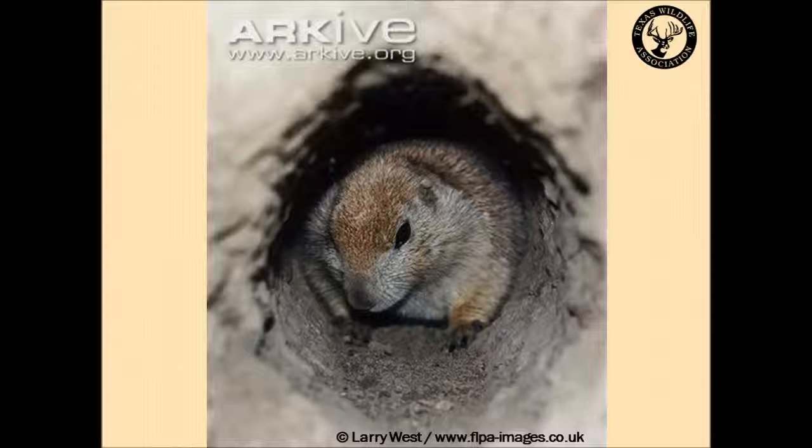Another adaptation, which allows prairie dogs to live underground, is their strong legs and claws, specially adapted for digging burrows. A prairie dog's clawed front feet allow them to dig underground tunnels, and their powerful back legs push dirt out of the way. We will talk about burrows in more detail soon.